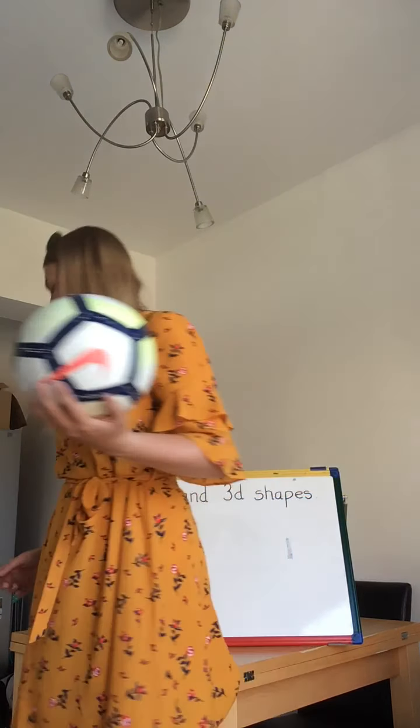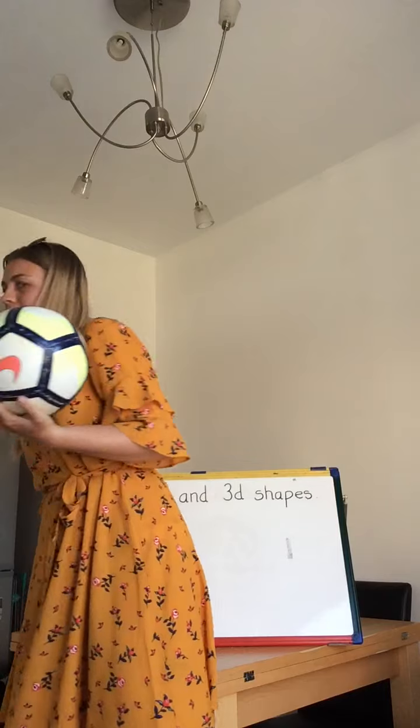So I have this sphere, and then I've got this. What is this? Maybe you can see it there. It's an apple. So I've got this one here and this here. They look the same, but the only difference is that this is bigger than this one.